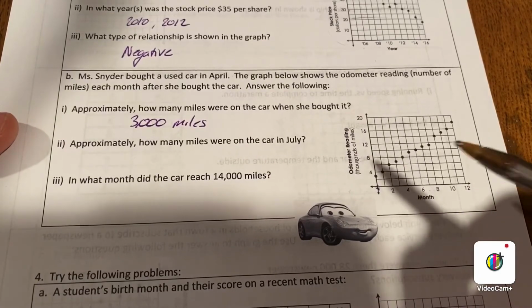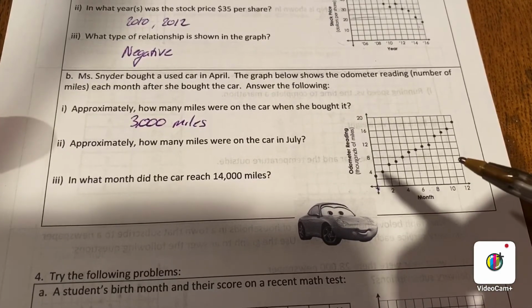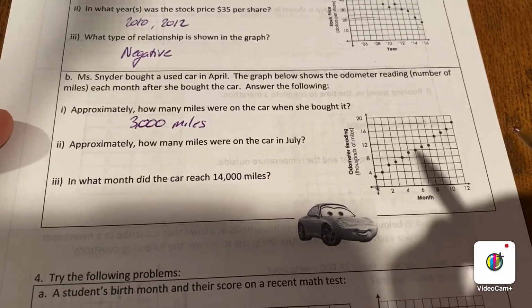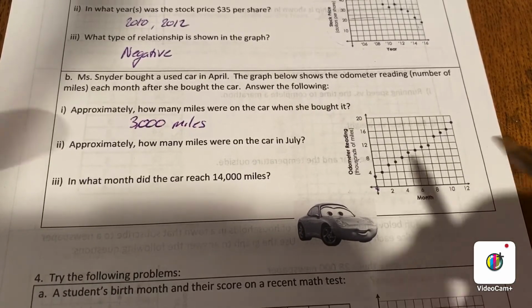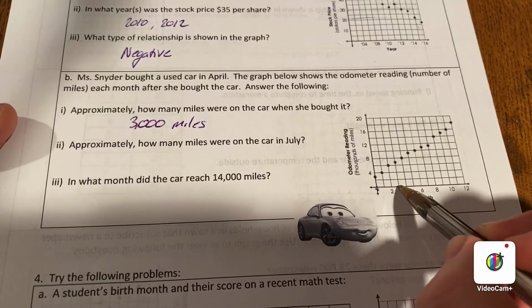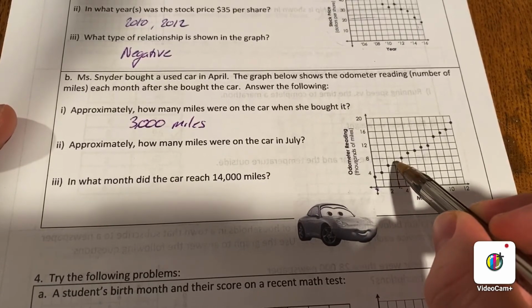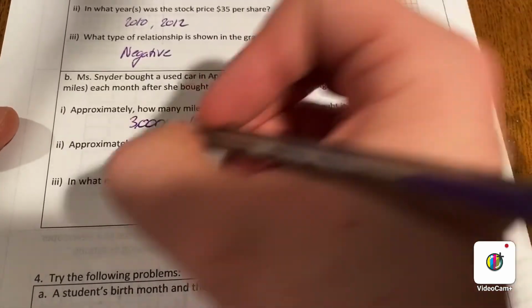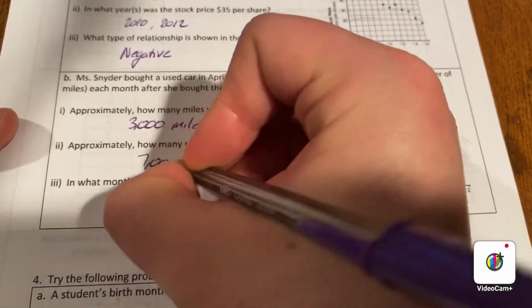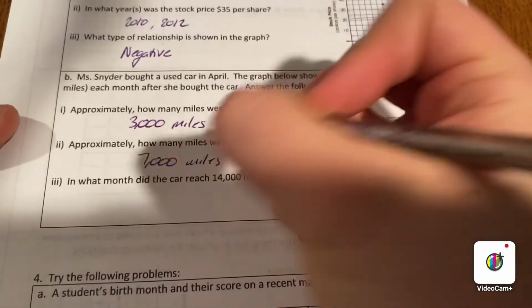Approximately how many miles were on the car in July? Well, now you need to do some math. April is the 4th month of the year. So you have April, May, June, July. So you need to go to 3 months. Follow it up. It's between 6 and 8. So I'd say about 7,000 miles.